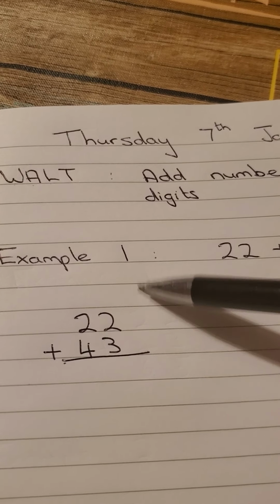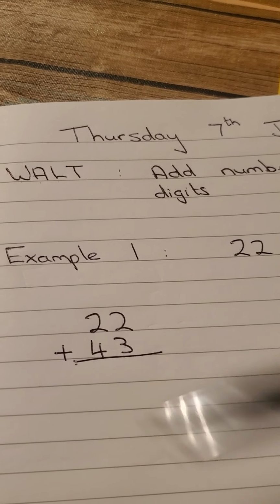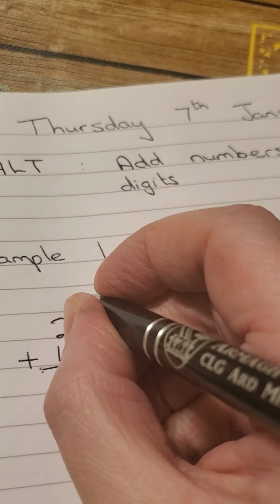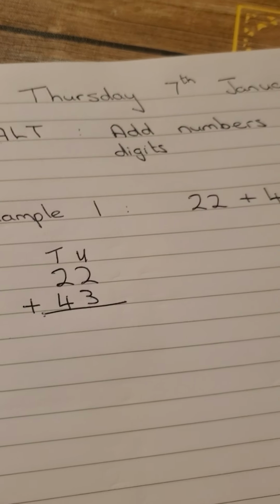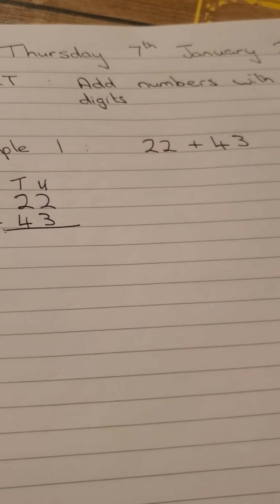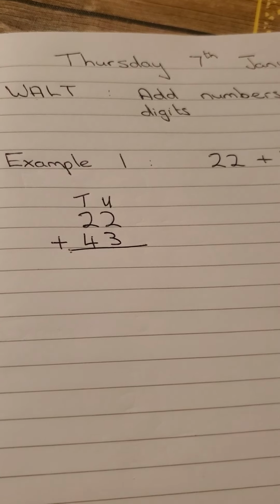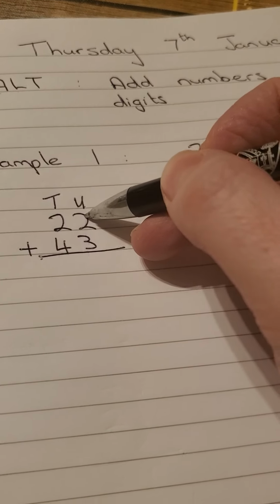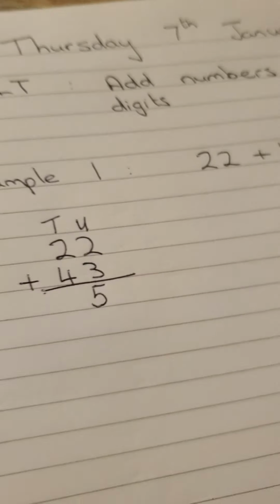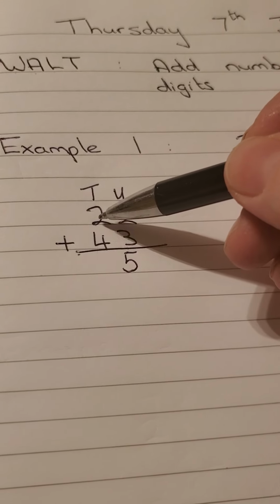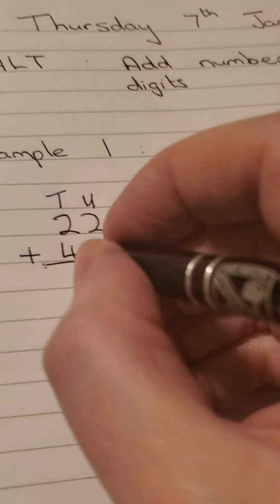And the two units are lined up above and below each other, and the two tens are in line as well. So let's just put a U for units to remind ourselves that those are the units and these are the tens. Now, can you remember which ones we add first? We add the units. Did you guess that before me? And we're going to add 2 units and 3 units, which makes 5 units. And then we're going to add the tens. 2 tens and 4 tens. How many tens does that make altogether?